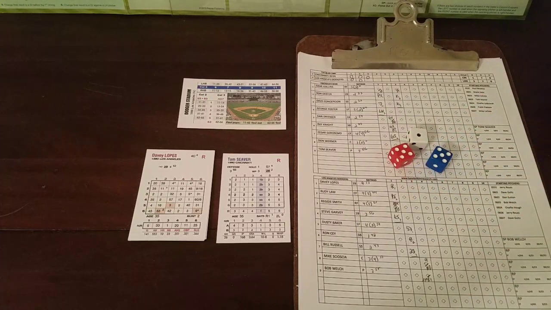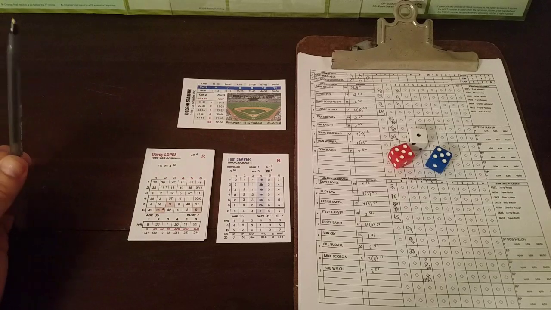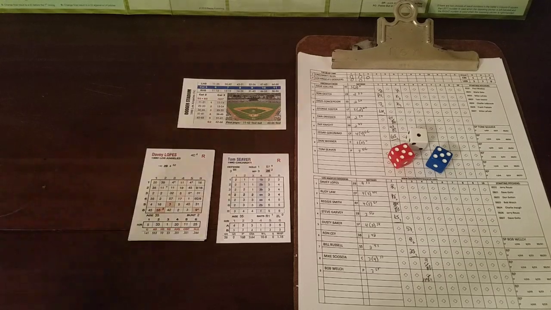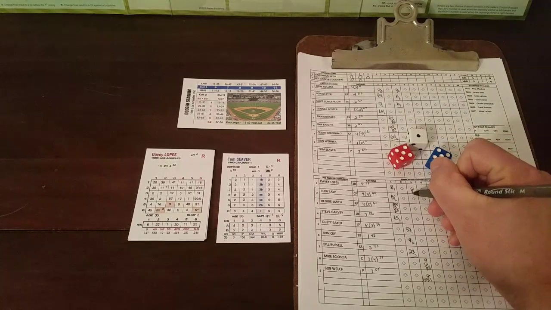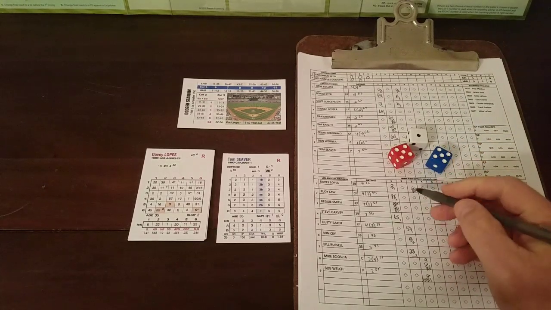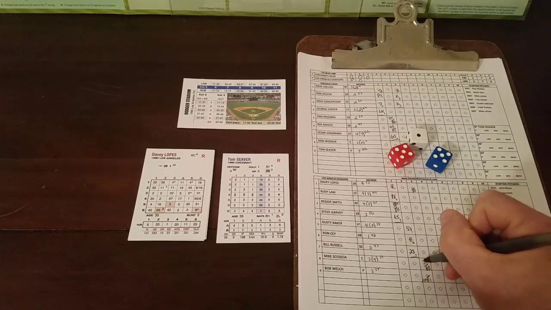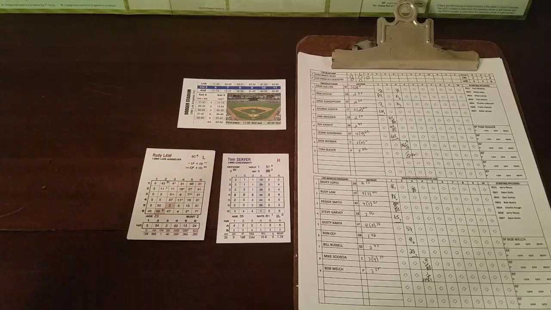5-1 is a 4, and 5-5 is a 4. It's an 8. An 8 is another walk. It says if it's an 8, if bases are loaded, count as 2 balls, but the bases are not loaded. They are now with that walk. That does load the bases. So 2 walks and an error on a sacrifice bunt have loaded the bases with nobody out, and Seaver is in all sorts of trouble.